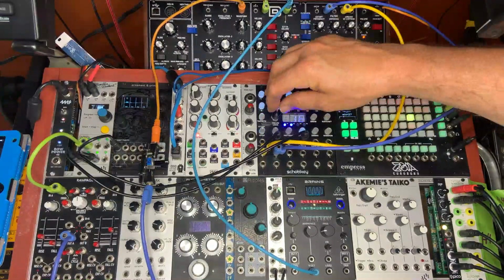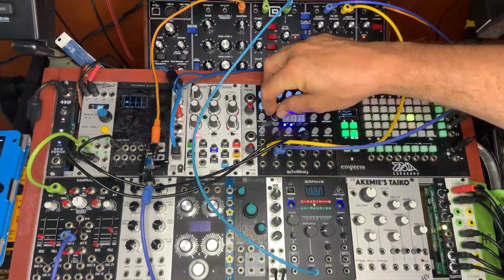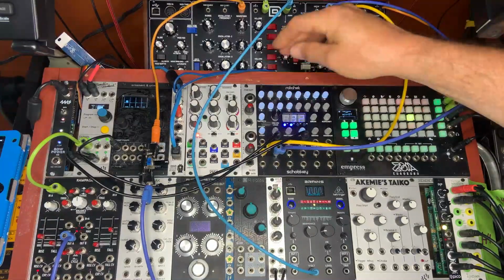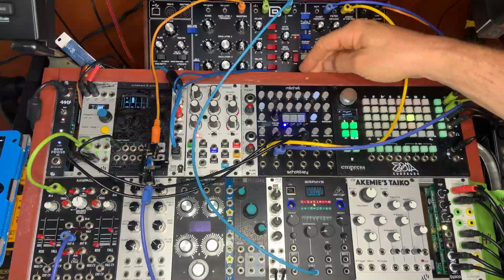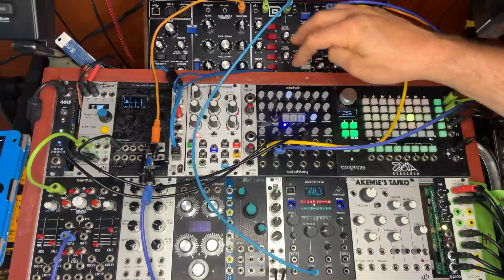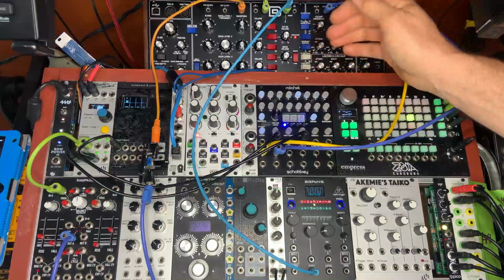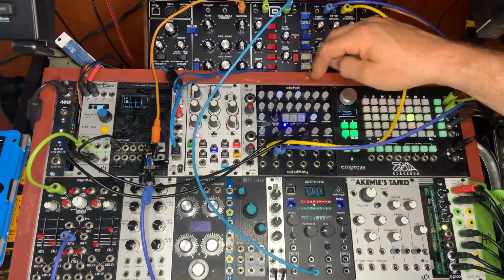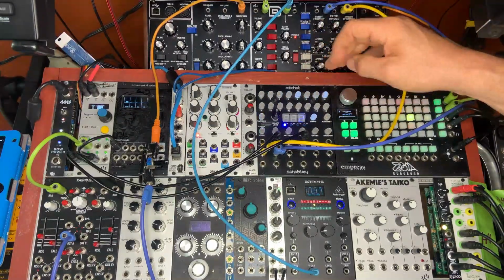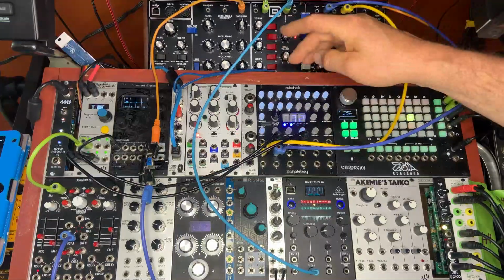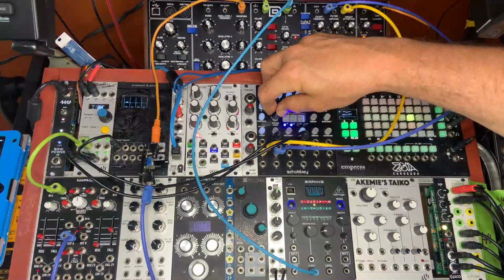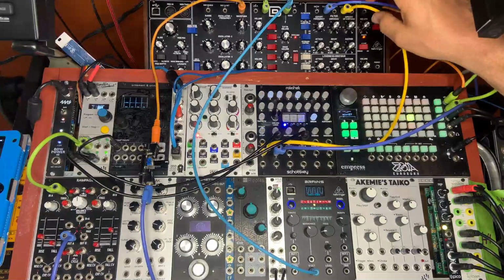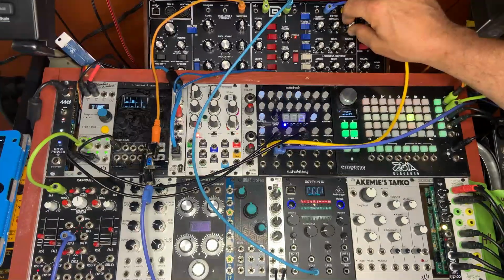I'm going to set it to 8. Alright, that seems like a lot. Let's set the whole pattern length to 6 for the trigger here. And then let's mess around with the envelope.